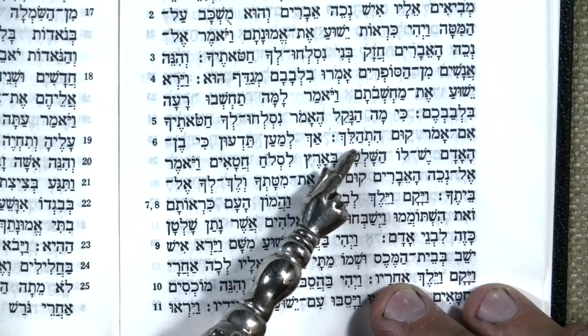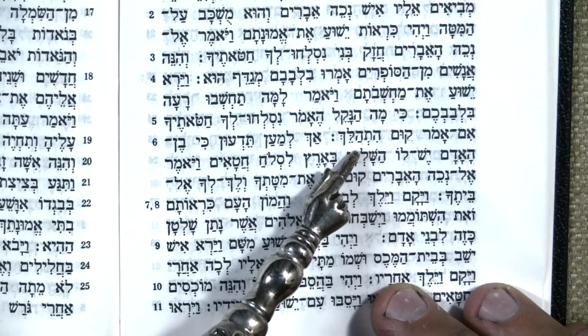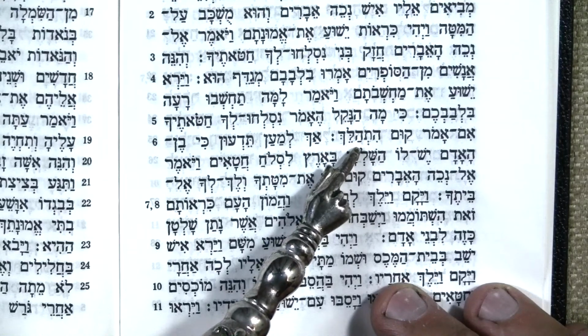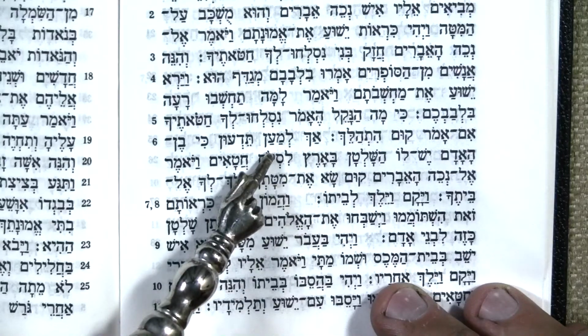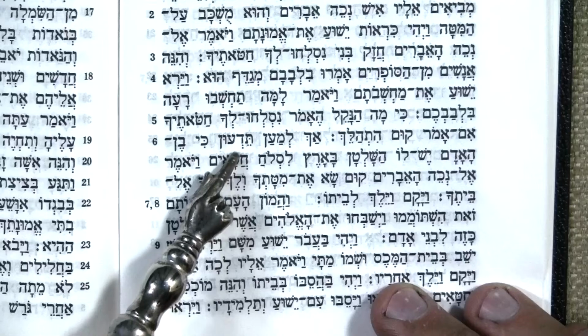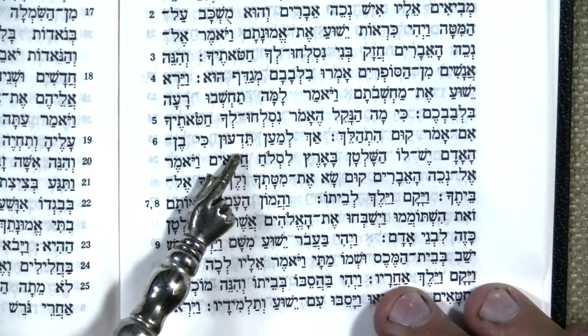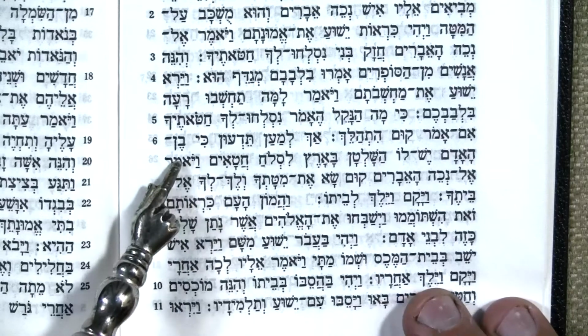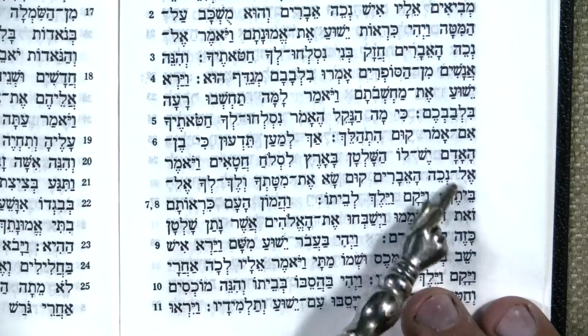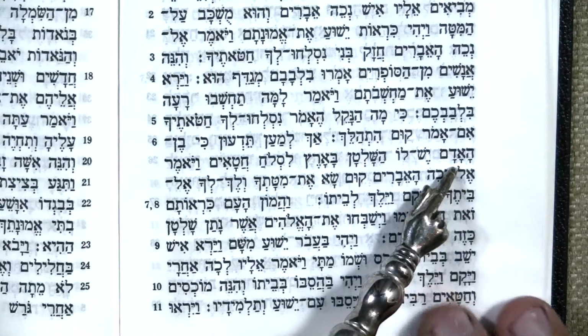Hithalech, that's in the imperative. The verb there is halach, walk or go. So hithalech, walk. Ach, however, lama'an, so that teidun. The verb there is yada, to know. Lama'an teidun, so that you may know. Ki, that ben, the son, ha'adam, of man.